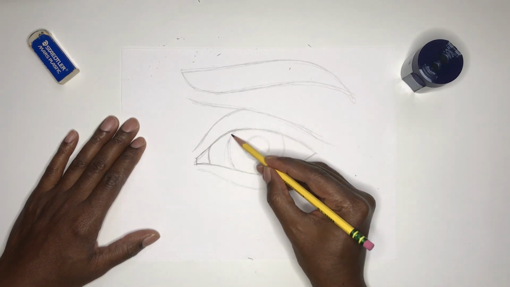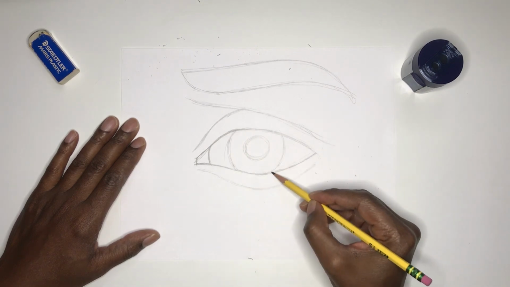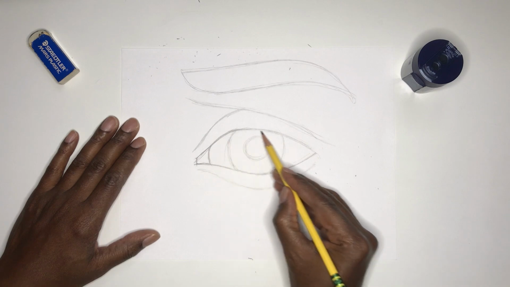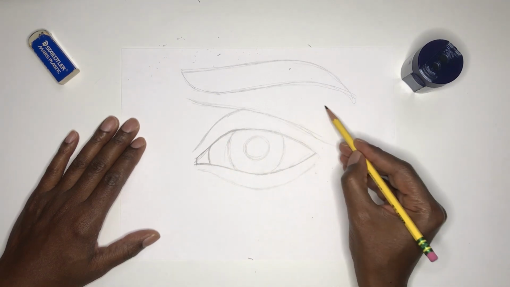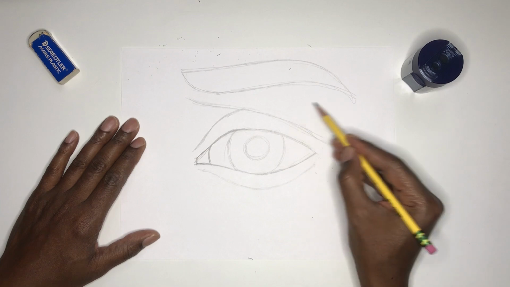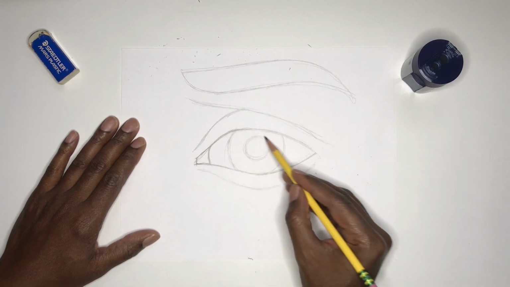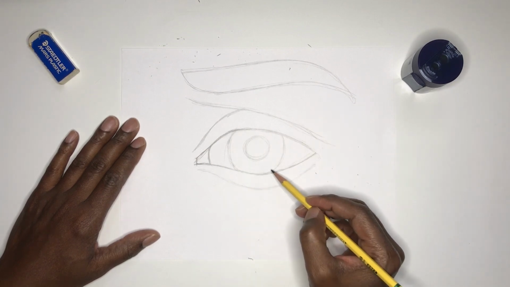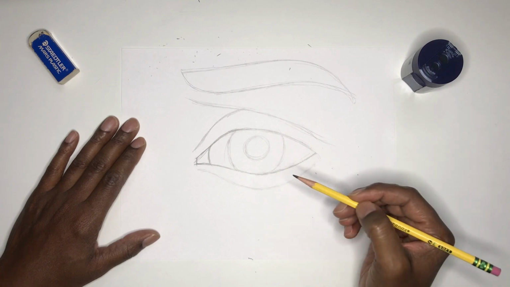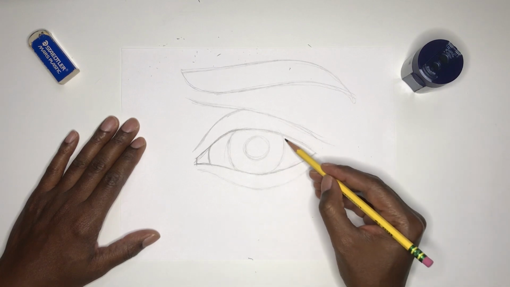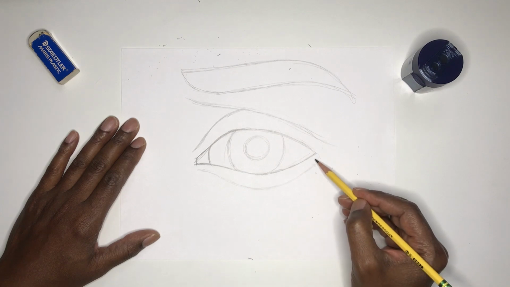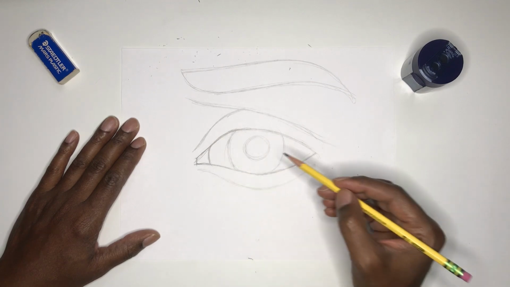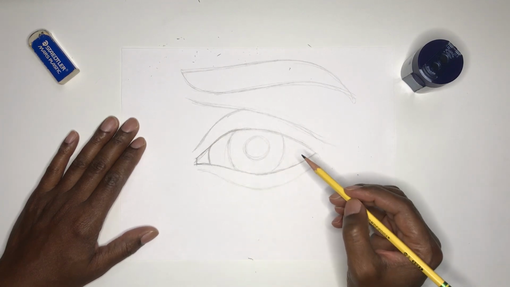by making sure that you account for the intersecting upper lid and lower lid instead of just having the football shape with the circle and not accounting for that intersection. It gives your eyes more lifelike qualities. So we'll continue on. I'll talk about adding value and shading to the human eye.